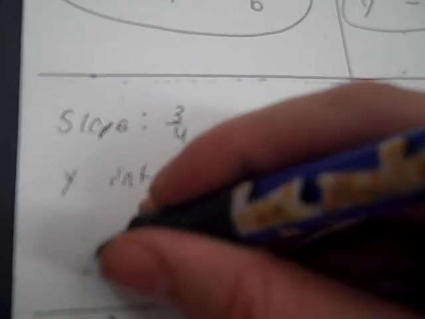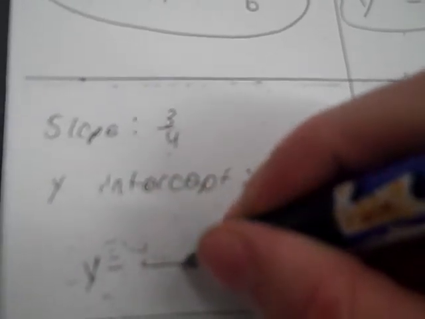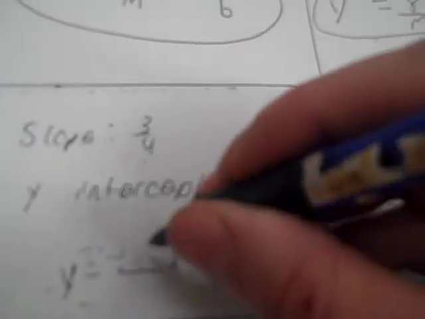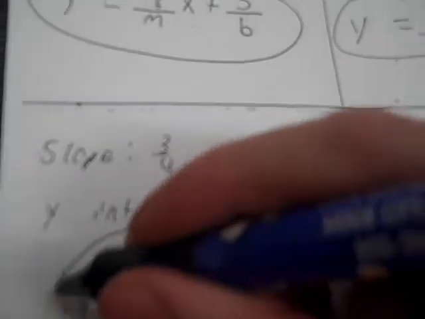Okay, our next problem, y equals blank x plus blank. The slope is 3/4, and our y-intercept 0. You can put 0 in, but if we get a 0, I'm just going to eliminate that part, and it's y equals 3/4 times x. Okay, pretty easy, pretty much a walk in the park on that one.